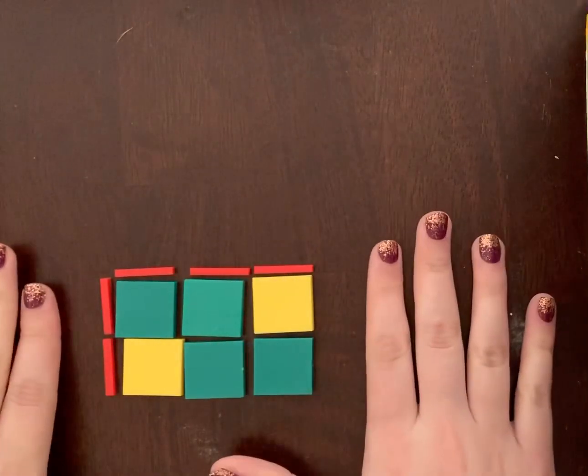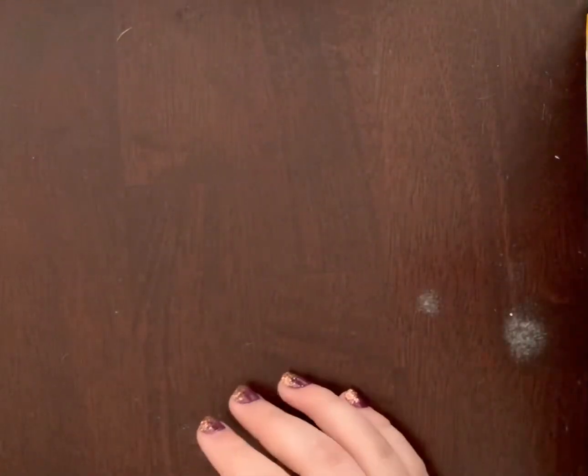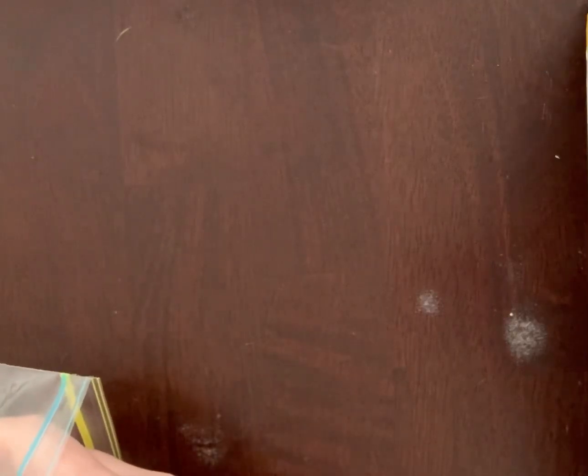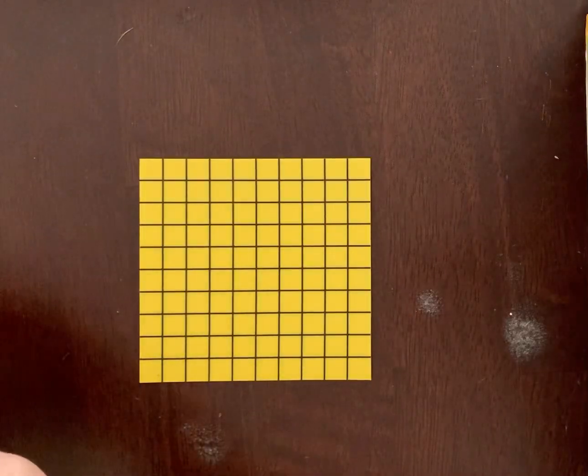Now we're going to take this area model and take it to the next step. So say I want to do a number like 10 times, let's go a little harder than 10. Let's do 12 times 13. If I want to do 12 times 13, I'm sure you remember these pieces. So here's our 100 grid.